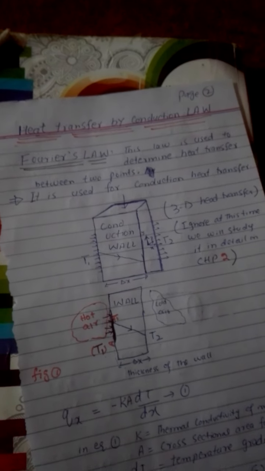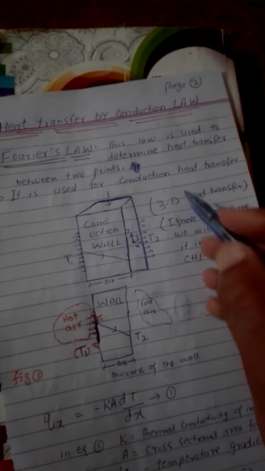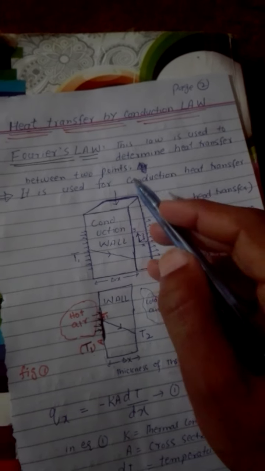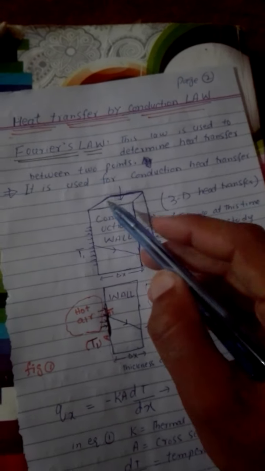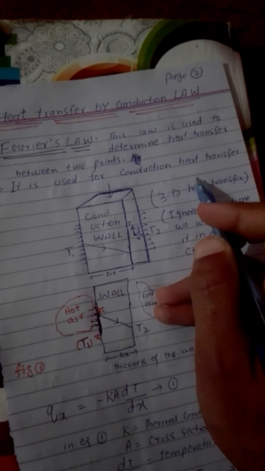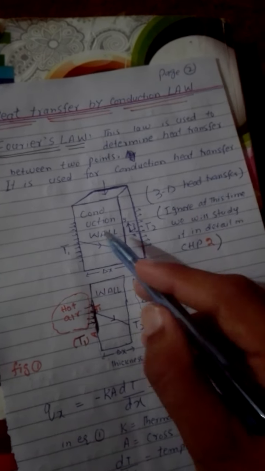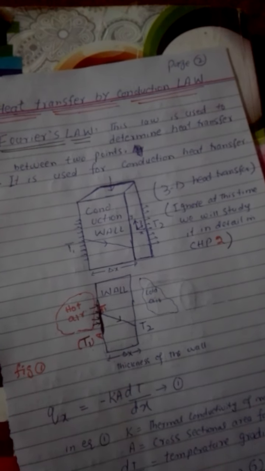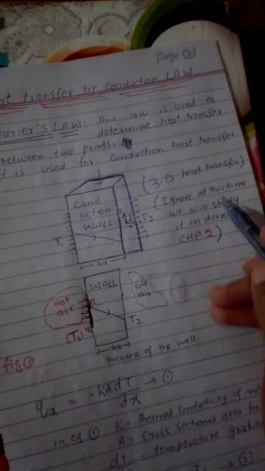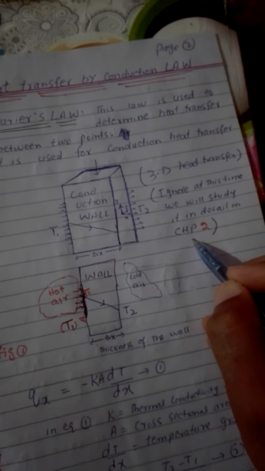Now which law is used for conduction heat transfer? The law used to determine the heat transfer by conduction is known as Fourier law. It is used for conduction heat transfer. Suppose this is a three-dimensional wall which is made of concrete or something else, but ignore it this time. We will discuss it in chapter number 2.